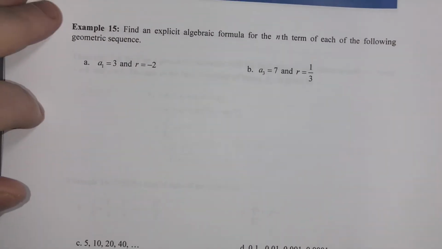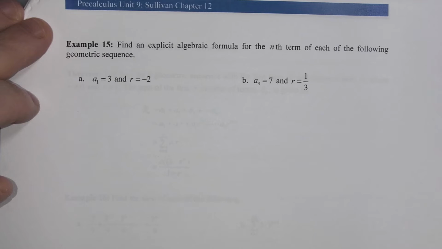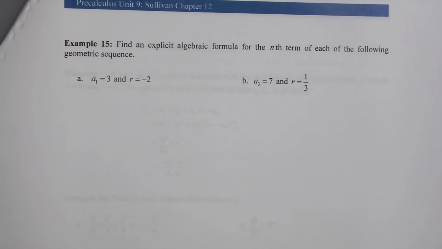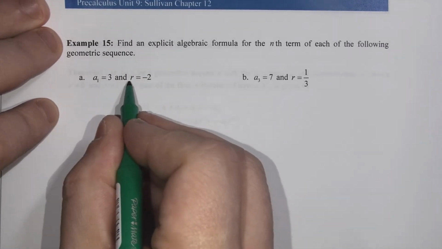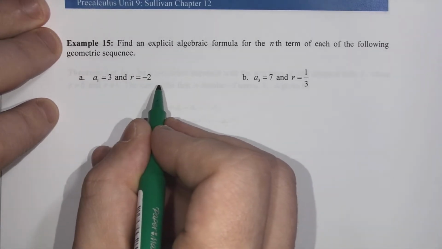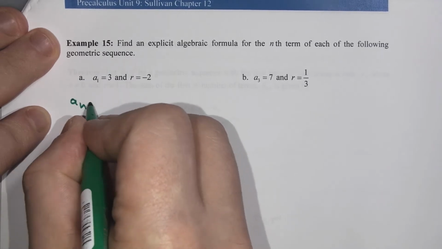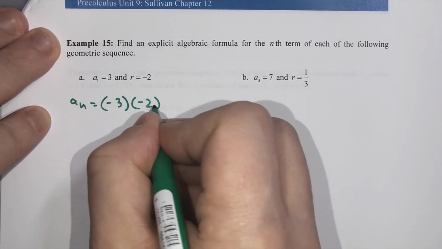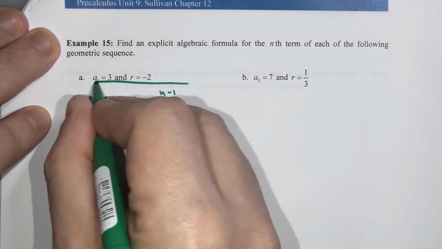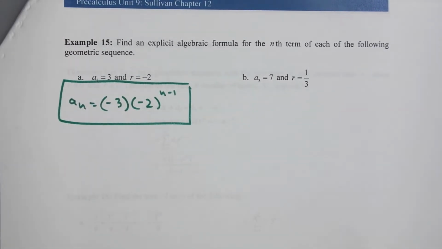Okay, the next page asks us to find an explicit algebraic formula for the nth term of the following geometric sequences. First one's awesome, right? First term is 3, common ratio is negative 2, so that means that a sub n would be equal to the first term times the common ratio to the power of n minus 1. That completes that problem, no big deal.